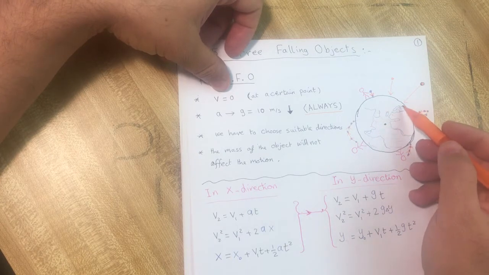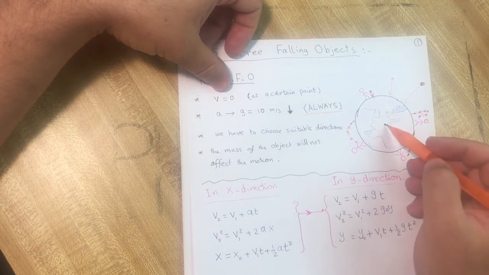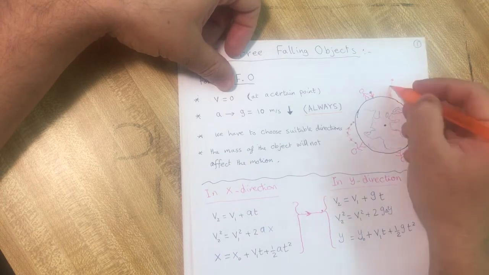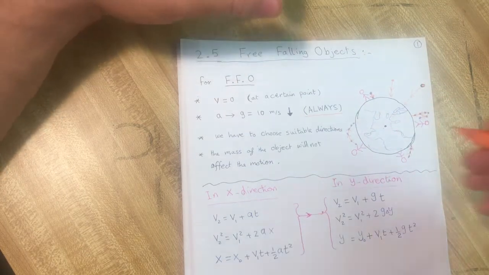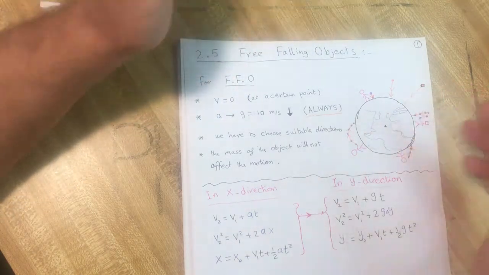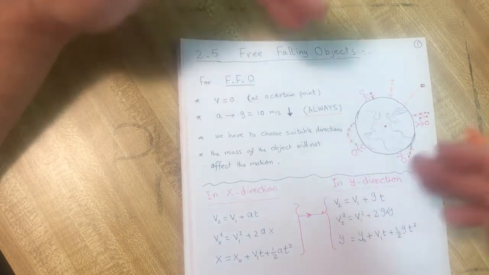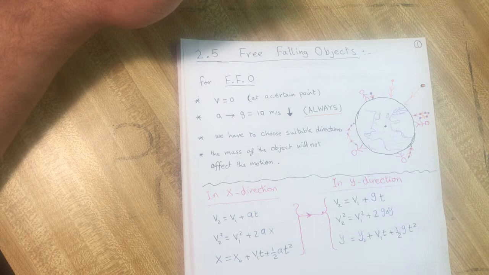The direction of this falling is toward the center of the Earth. The acceleration of these objects is always downward to the center of this planet. Or if we are on another planet, for example, on a moon or on Mars, it will be downward to the center of that planet.